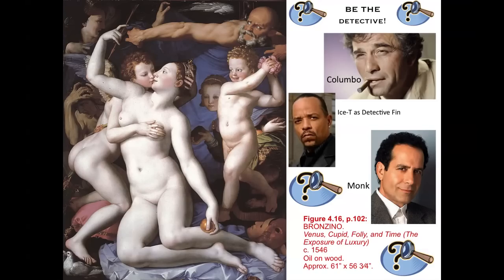So, this is where I get to tell you, this is the fun part. Here's our image on the left. This is by Bronzino, Venus, Cupid, Folly and Time. It's also called The Exposure of Luxury. We also see the caption, the year, what it's made out of. So this is oil on wood. It refers to an oil painting on wood. And it gives us the size. Generally, they have a lot of different measurements, different titles, but what you see in here is what I want you to remember.